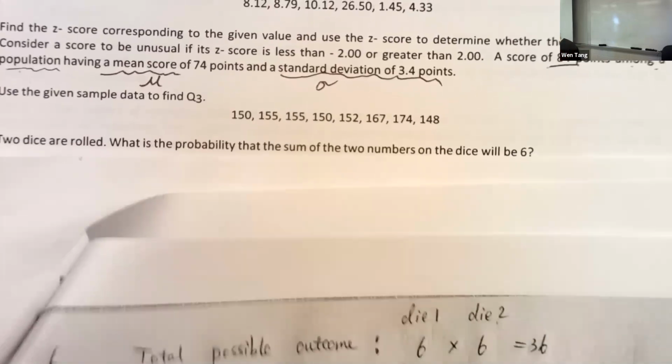Next problem we will talk about. Two dice are rolled. What is the probability that the sum of the two numbers on the dice will be 6? So this is a probability problem, a classical probability problem. This time we have two dice, and we only focus on the sum of these two dice.